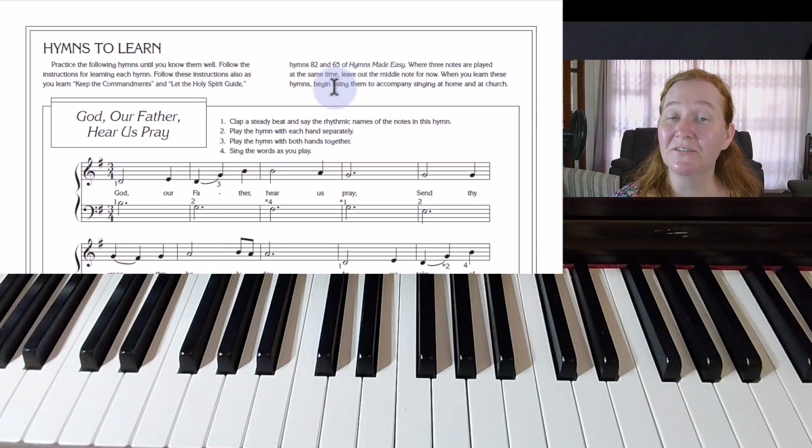So what I'll do is I will do a separate video for each of the hymns in the Hymns Made Easy, so that you can practice those and learn those. It does just say when you're doing that, where three notes are played at the same time, leave out the middle note for now. But as you're learning to play these, you can definitely be using them to play at home and at church to accompany people who are singing.